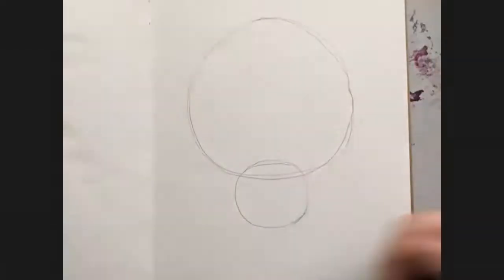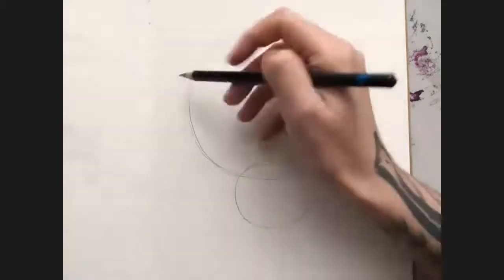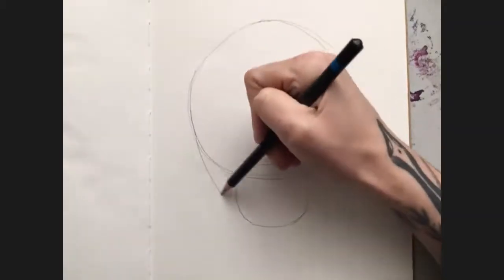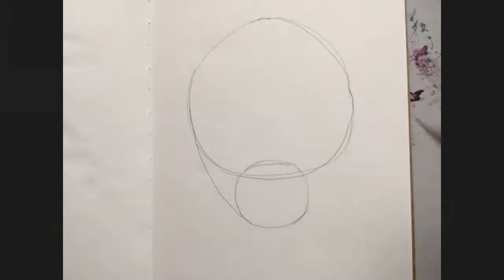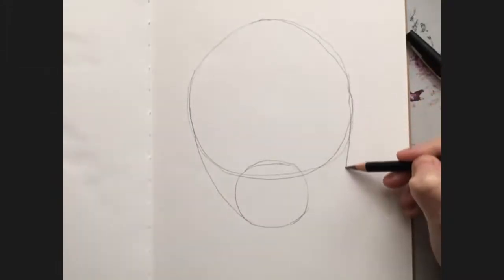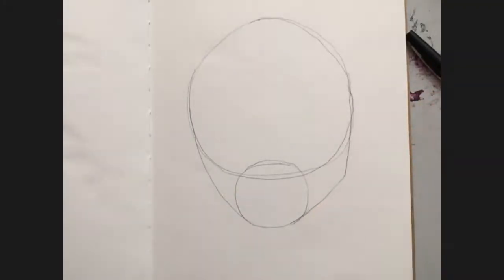Then we can connect these two circles to create the line of the jaw. And we can have softer connections or more angular, harder connections. It depends on the shape of the person that we're drawing. So the shape of the jaw will look different from person to person.